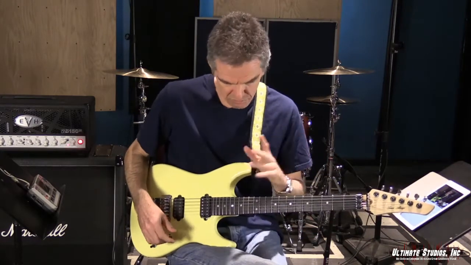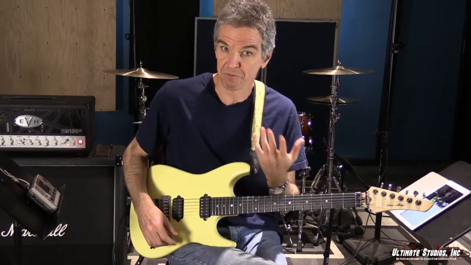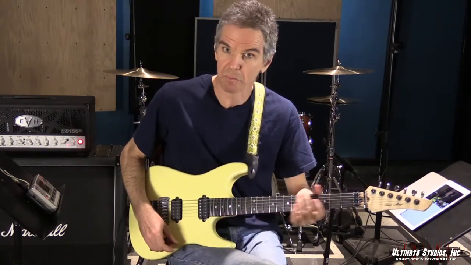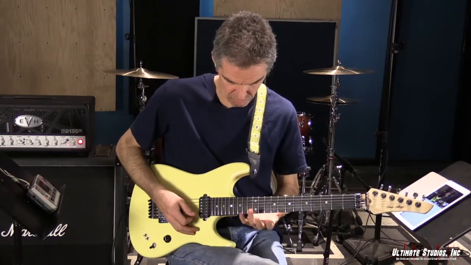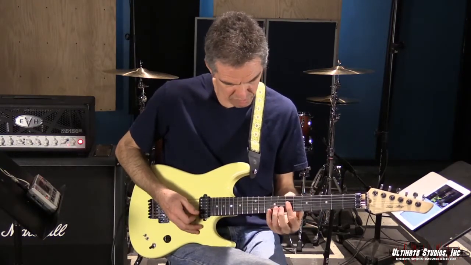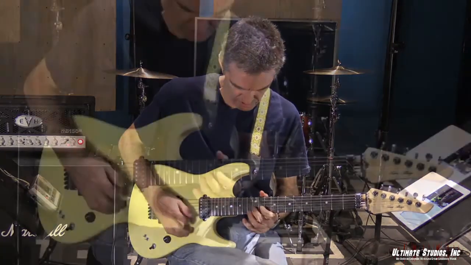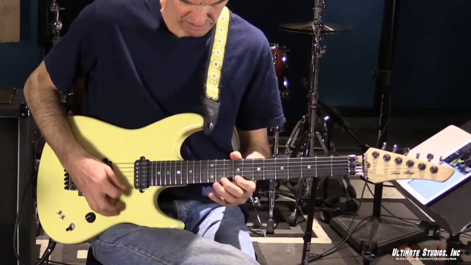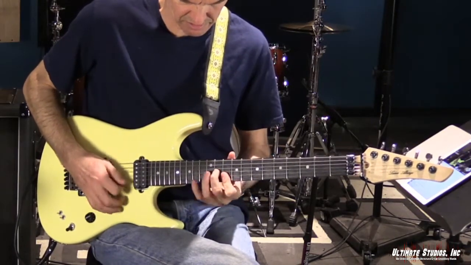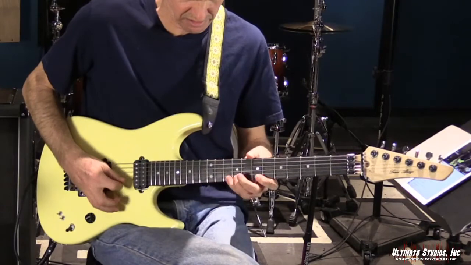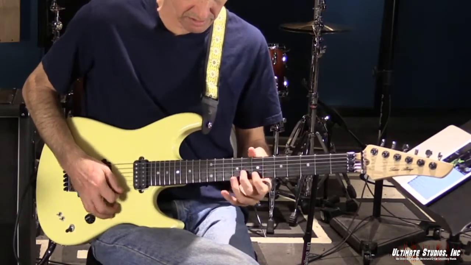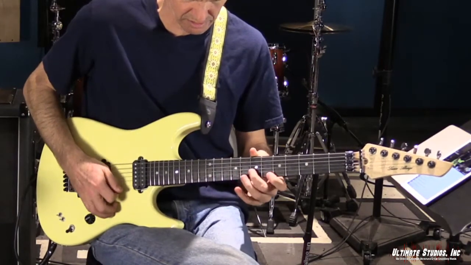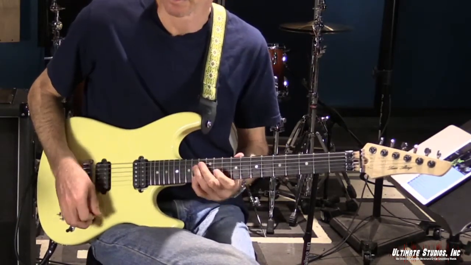Right? So the one thing you always want to do is find fingerings that are relatively easy, so you don't have to do crazy jumps or hard fingerings. So I would probably move this one over here. Right?